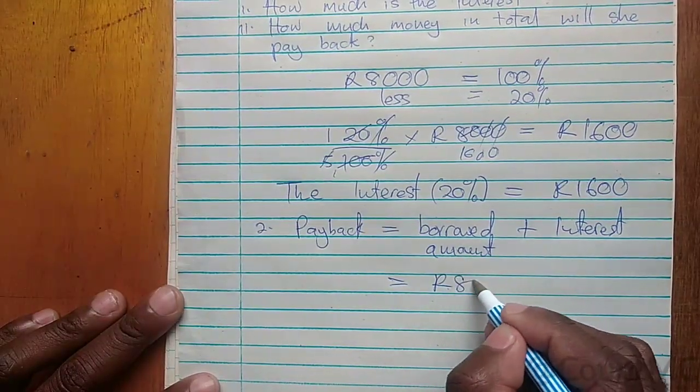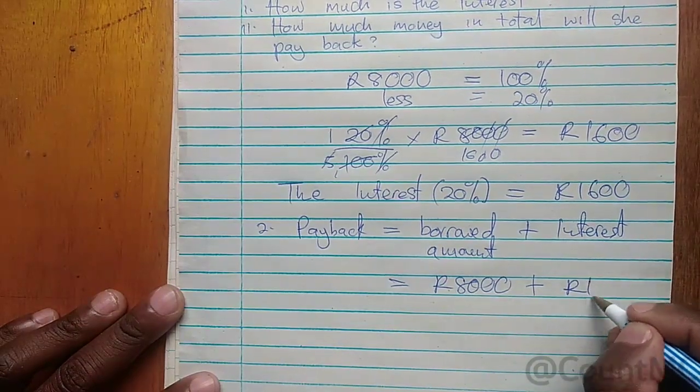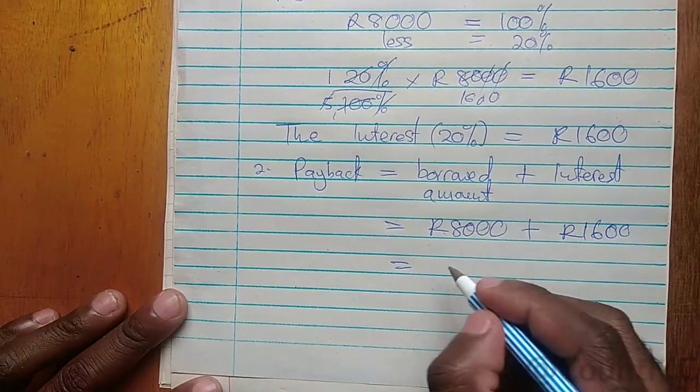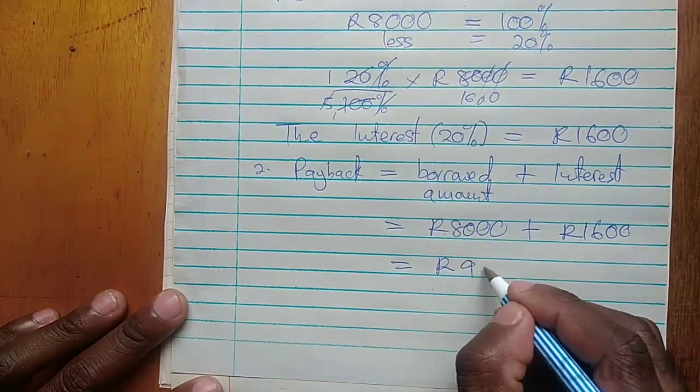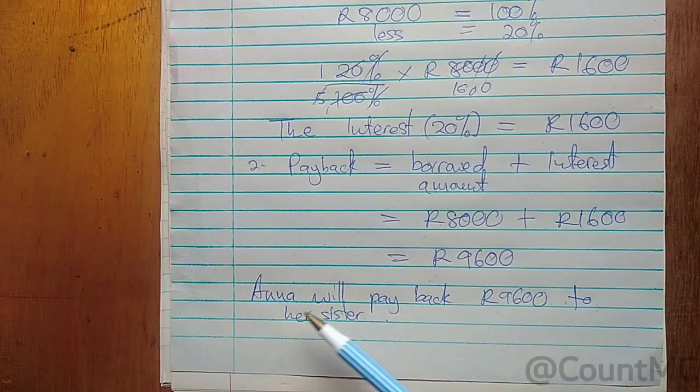She borrowed 8,000. And what is the interest? It's 1,600. So at the end of the year, this should be 9,600. So at the end of the year, Anna will pay back 9,600 rands to her sister.